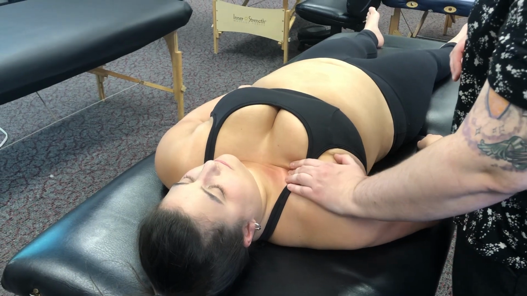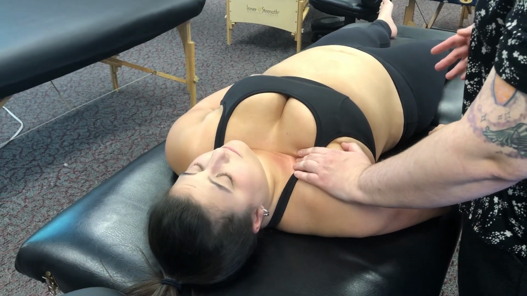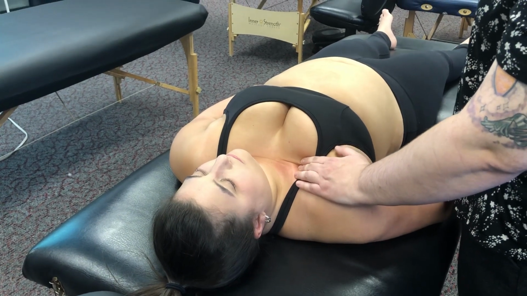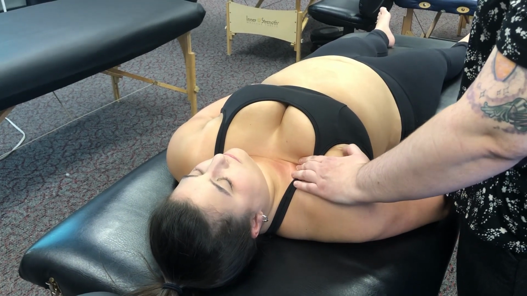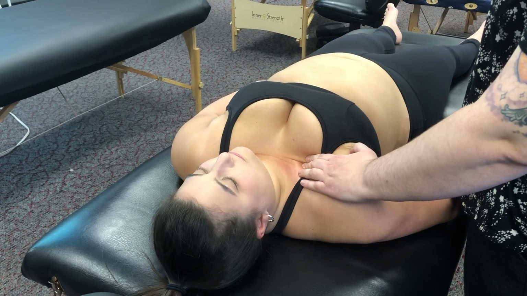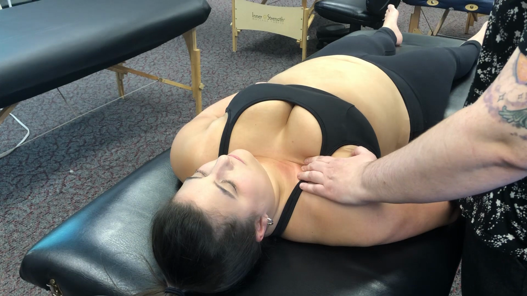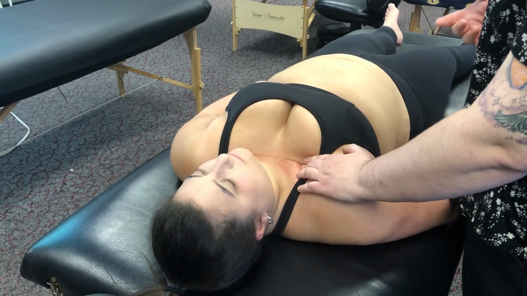This can be a tender area for people, so make sure that you're checking in. You're feeling okay? Okay. Just getting into that area. So between first rib and clavicle, what it does is when we breathe in, it's going to pull the clavicle and the rib together to expand the area for the lungs to open. So I'm gonna come into this area.